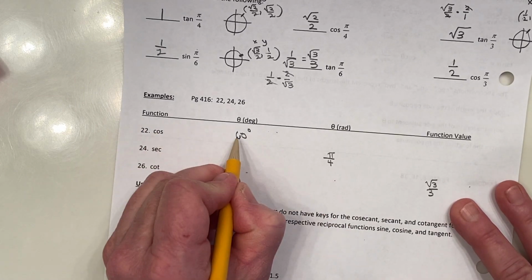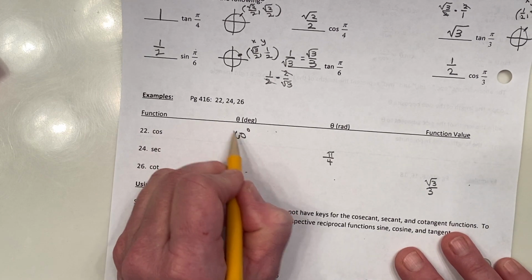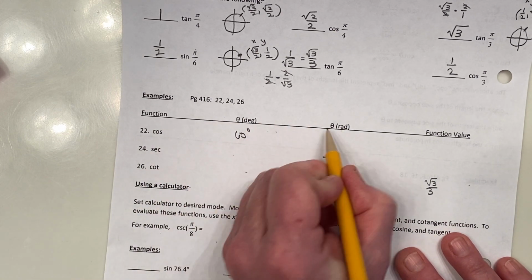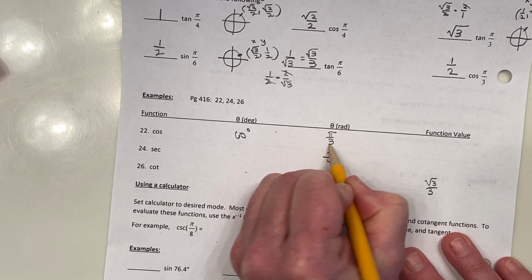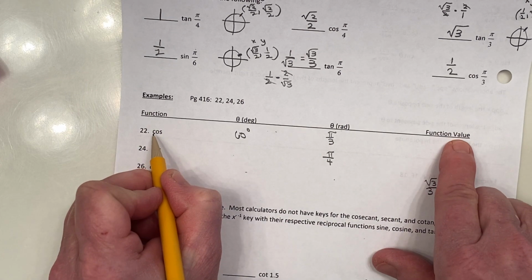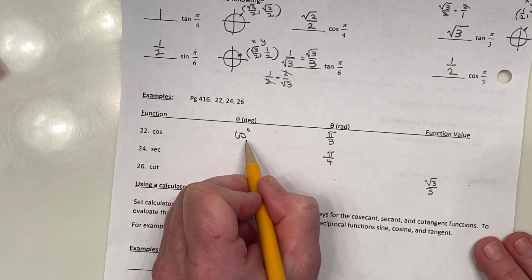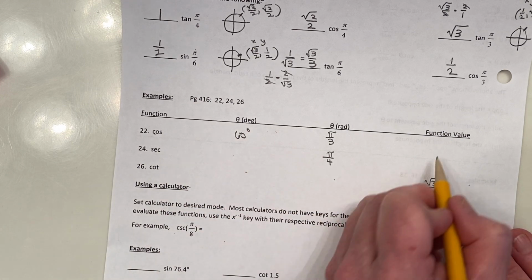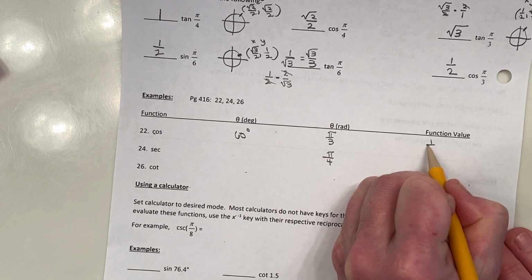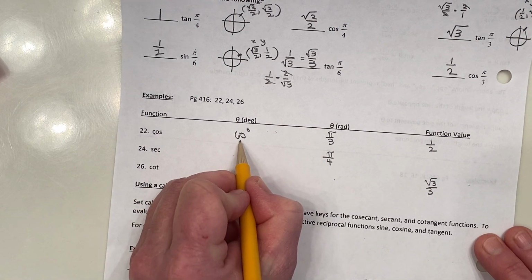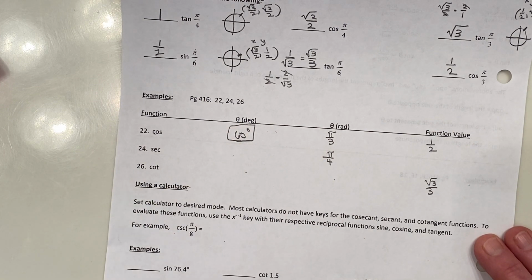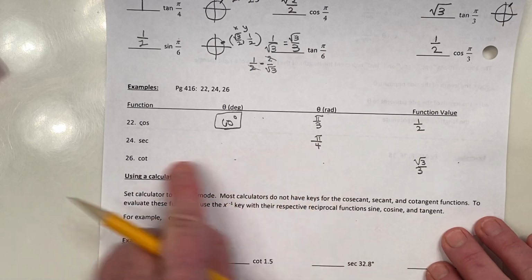All right, so cosine of 60 degrees. Well, what we're trying to find here is the radian measure. We know that's pi over 3. Go to the unit circle to find the value. The cosine of 60 degrees is going to be a half. So we were given this, and we were asked to find these two missing values.